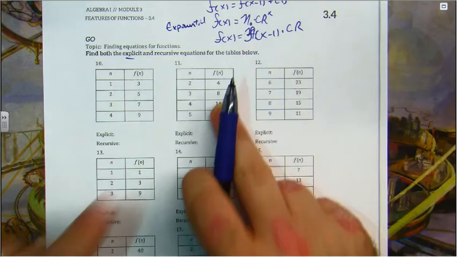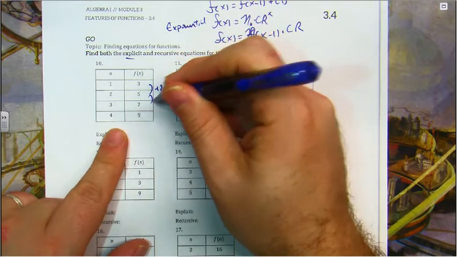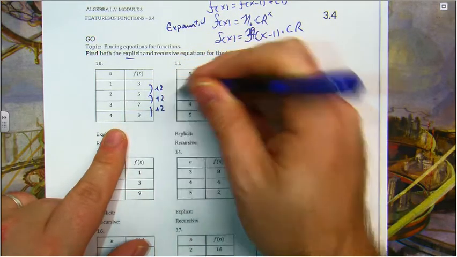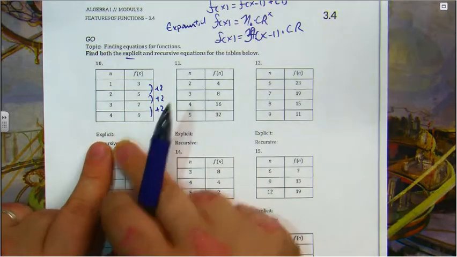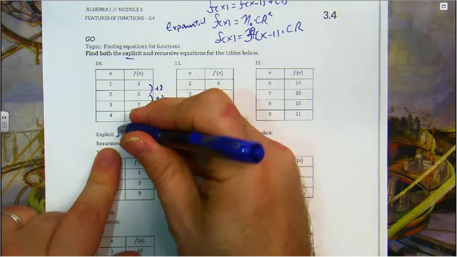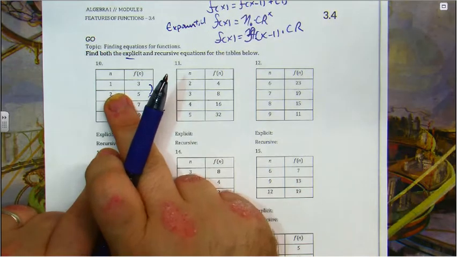Okay, so first of all, we need to look. Is this linear or is it exponential? Well, I'm adding 2, I'm adding 2, I'm adding 2, so I know that it's linear, so I'm going to use these rules. My explicit form, well, I don't know my n sub 0, but I know my n sub 1.